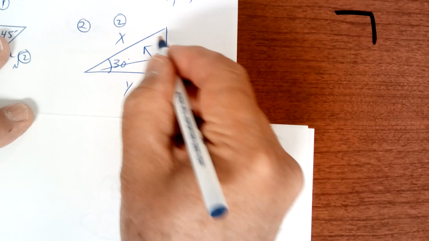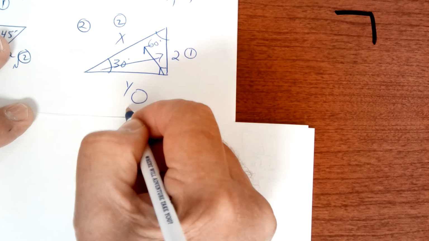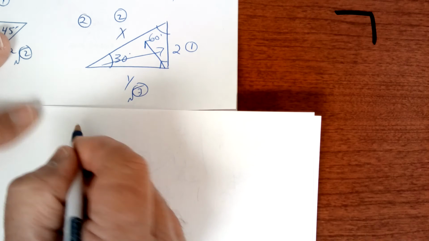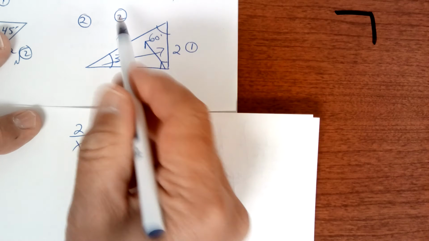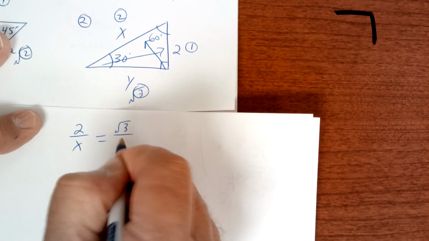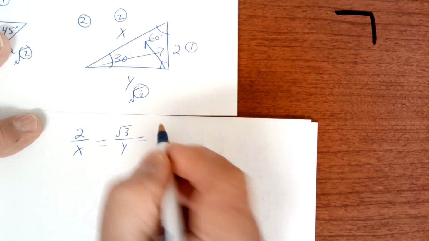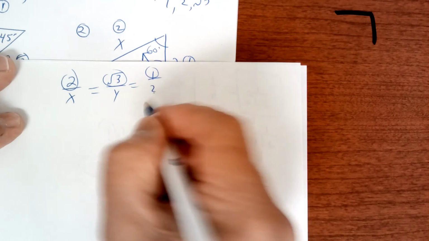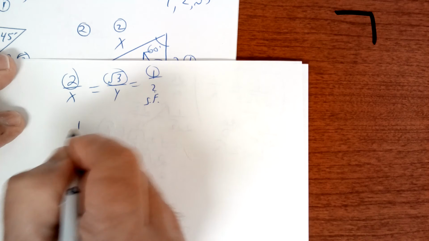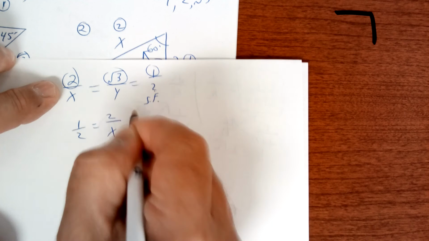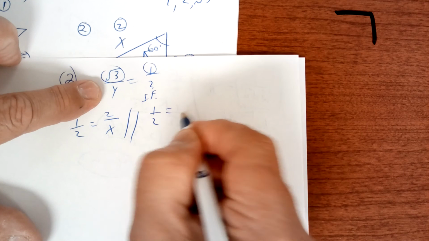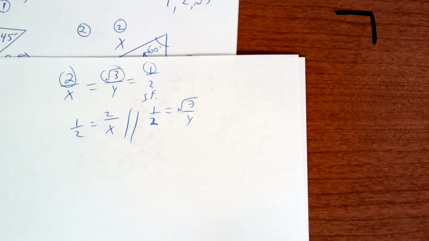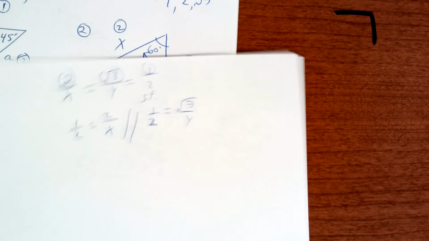This would be your 60. And then you set it up the same way. You put your circles at the top. 2 over x, square root of 3 over y, and then 1 over 2. I want your circles at the top. This is your scale factor. You're going to use that twice. That's 1, and then 1 over 2 is equal to square root of 3 over y. Cross multiply and divide. I want you to try one.